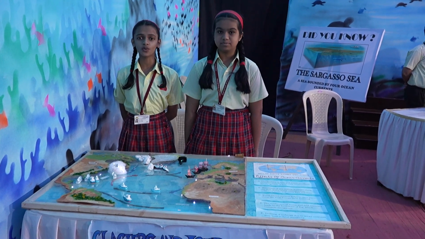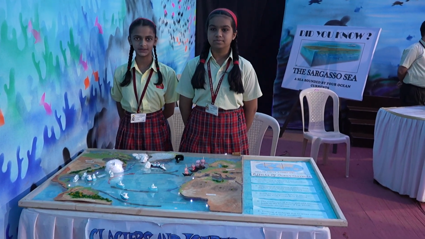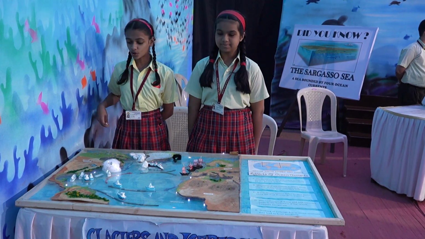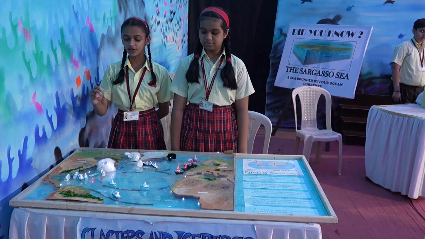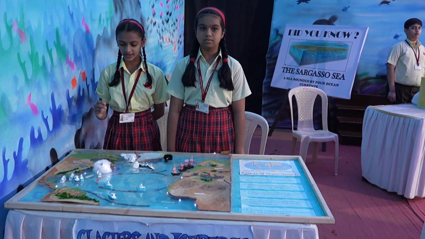Today we will be presenting how the ocean currents affect the trade and the sea routes. The meeting of warm and cold currents affects trade and sea routes. The meeting of warm and cold currents provides one of the best fishing sites in the world. For example, the confluence of the warm Gulf Stream current and the cold Labrador current.